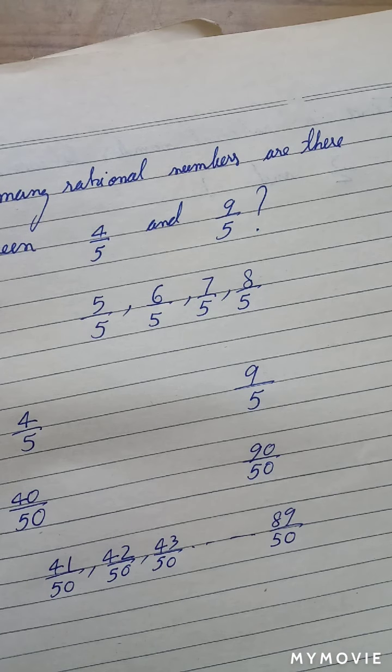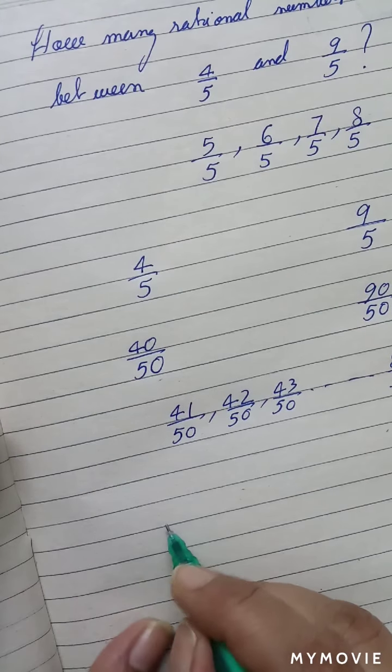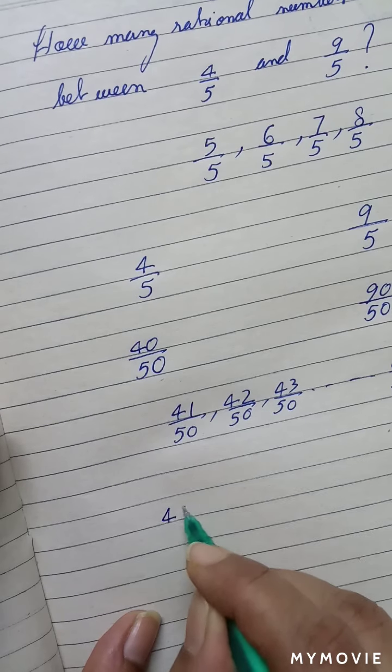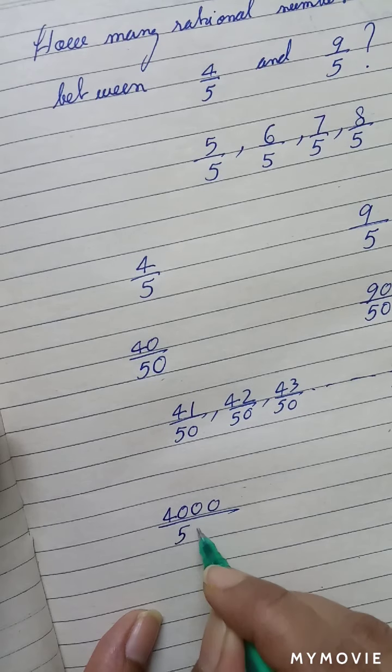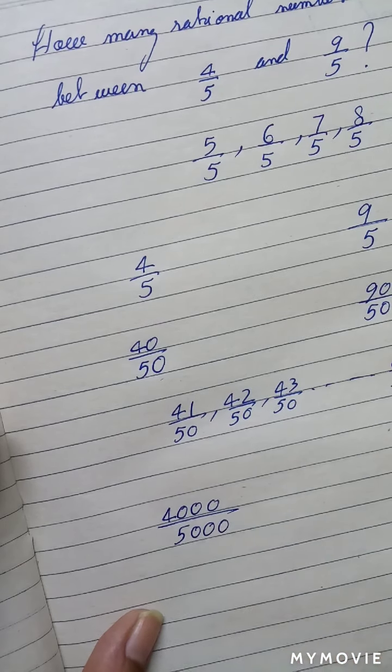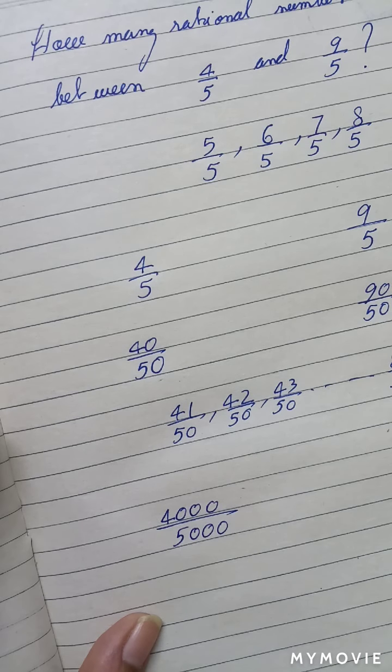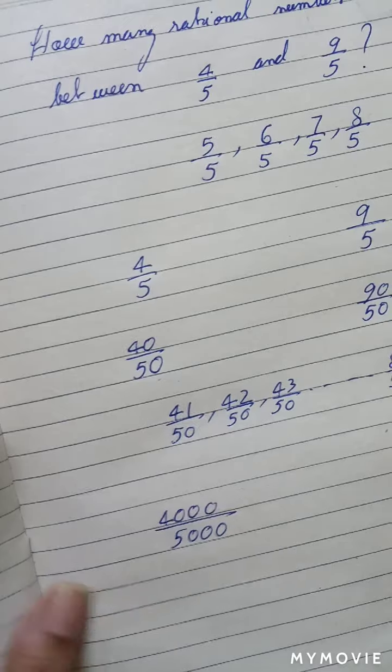Is that it? No. Because we can write 4 by 5 as 4000 by 5000. Because 4000 by 5000 and 4 by 5 are again equivalent fractions, right?